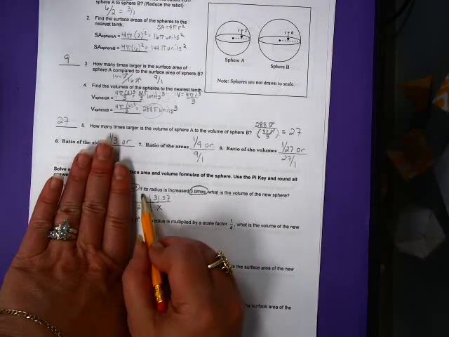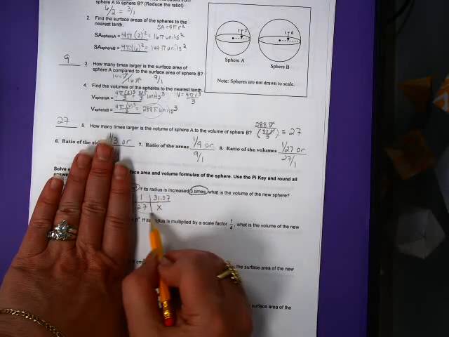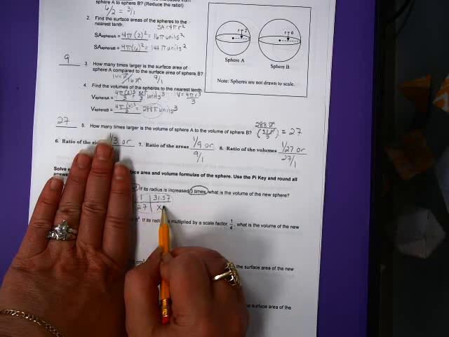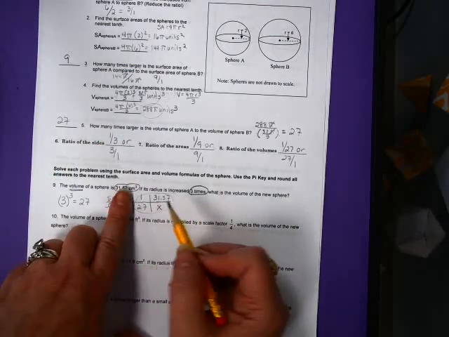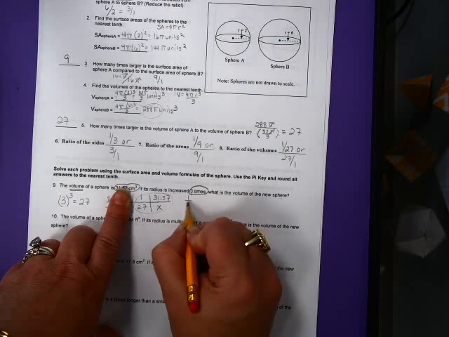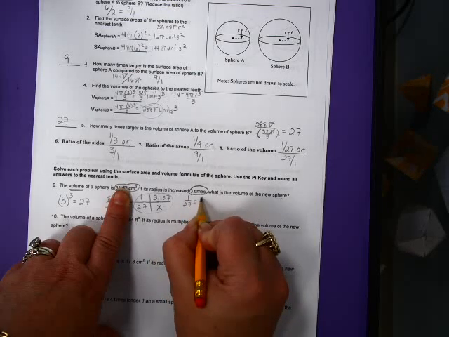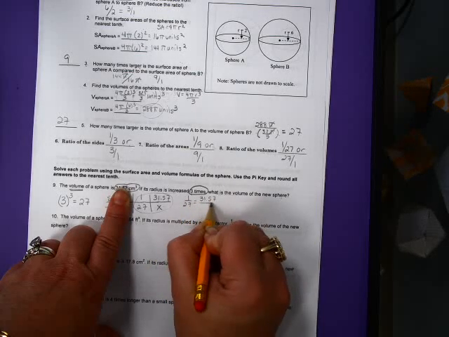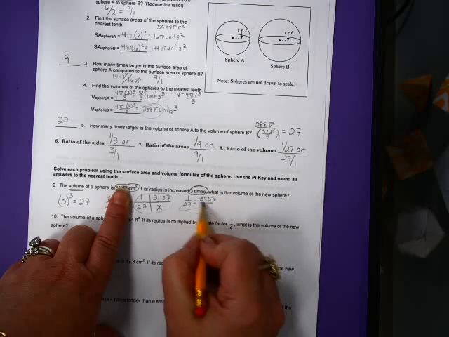I'm going to take, since this is volume and this is volume, I'm going to compare these. You have to compare volume to volume. You cannot use the 1/3. If you do, you get the wrong answer. Set up your proportion. 1 over 27 equals 31.57 over x. And you cross multiply.